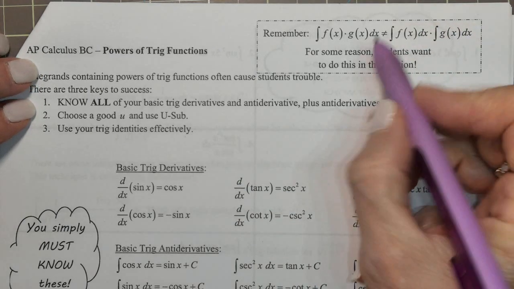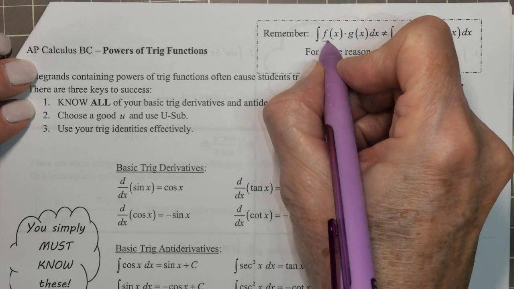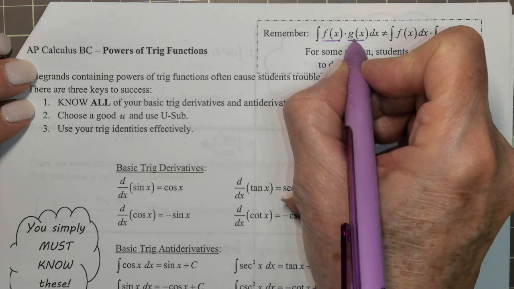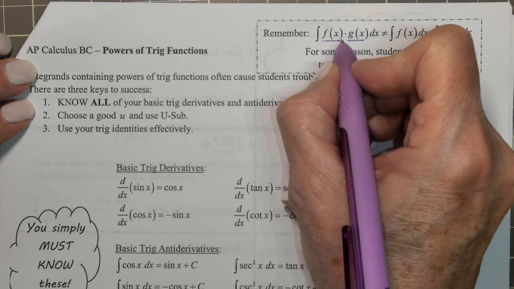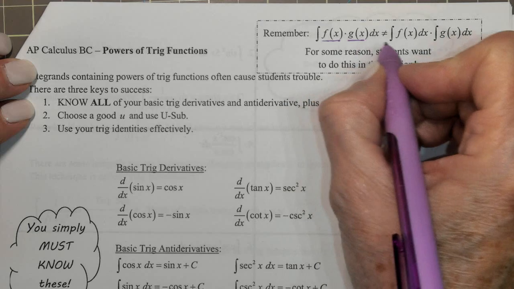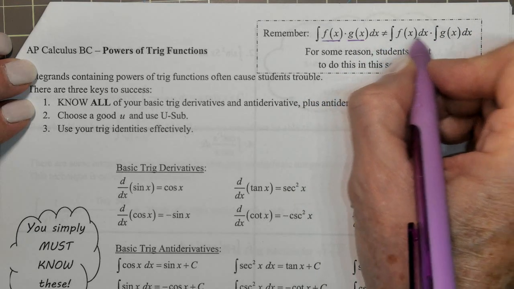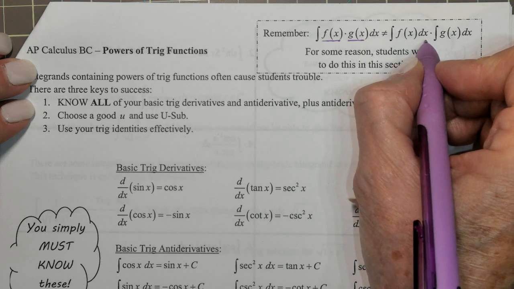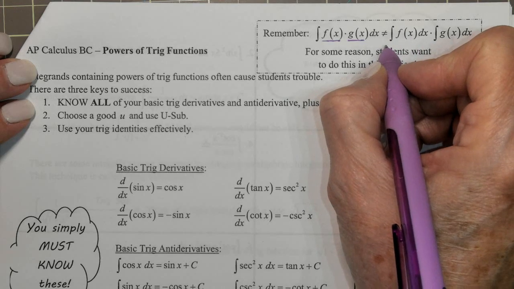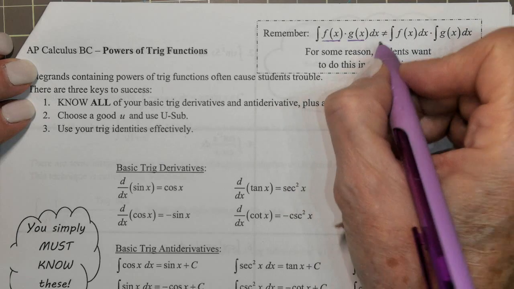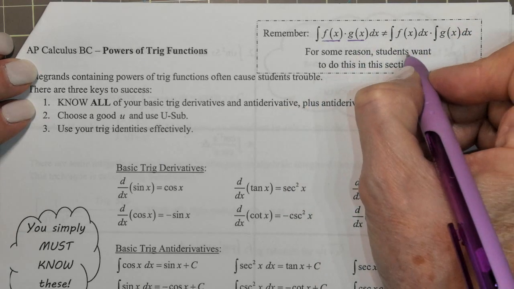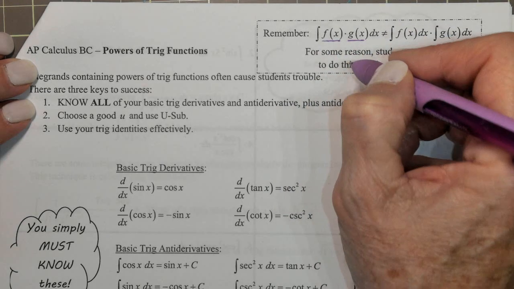Before I get started, we know that when there's a product of two functions in the integrand, you cannot just integrate each individually and multiply those two antiderivatives together. It does not work that way, all right? And we know that. We should know that. But for some reason, with trig functions, kids want to do that.